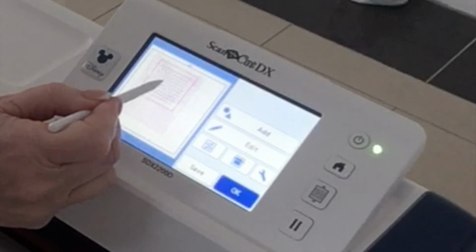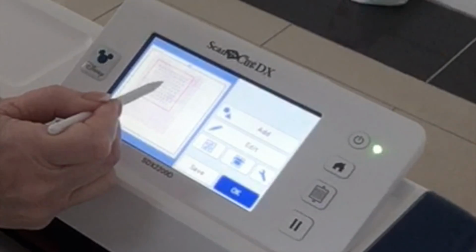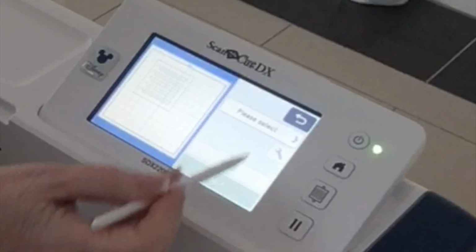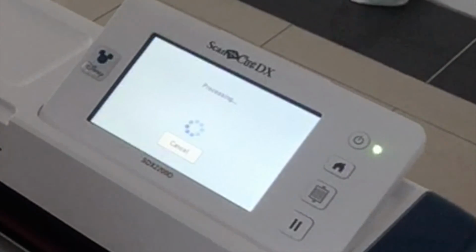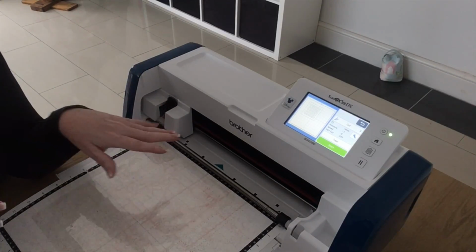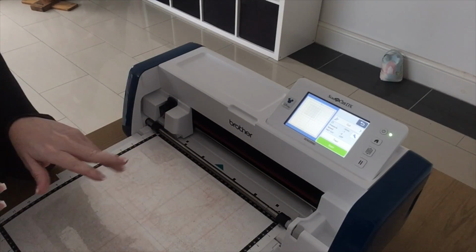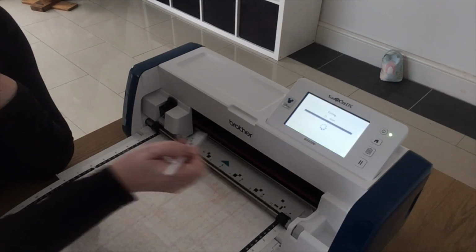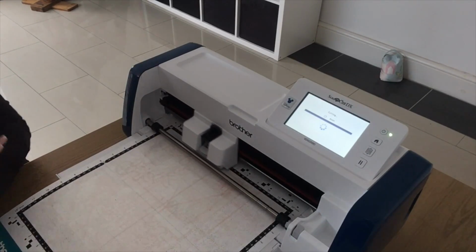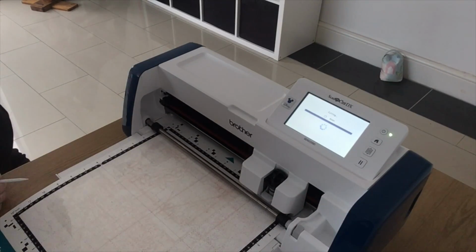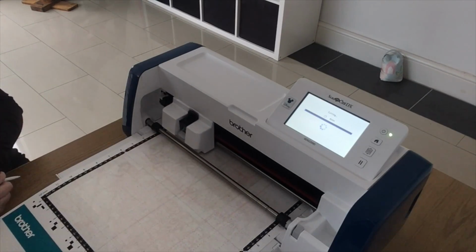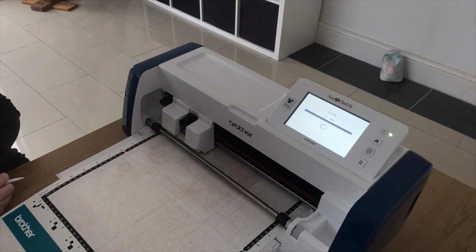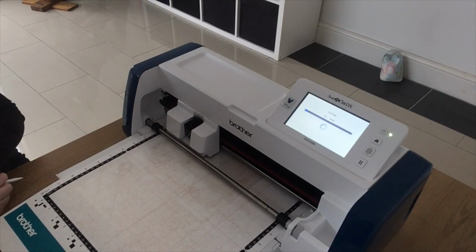So I'm going to drag my stencil onto it and I'm going to say okay, I'm going to select cut and I'm going to select go. And obviously, because the beauty of this machine is that I don't have to set a cut pressure or a blade depth or anything, now I'm just going to say start. It's going to test the mat. This is the noisiest part of this machine. It's testing the media that's on my mat. And now it's starting to cut.